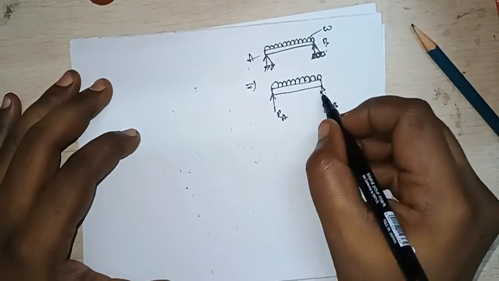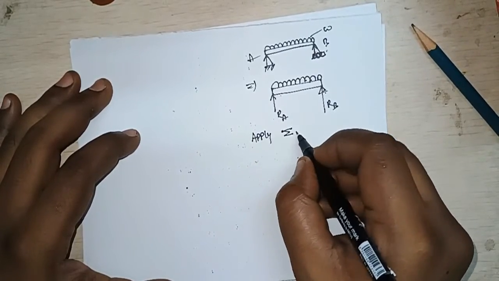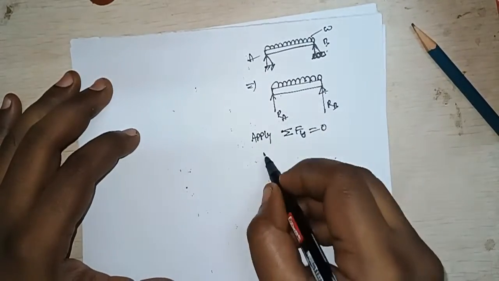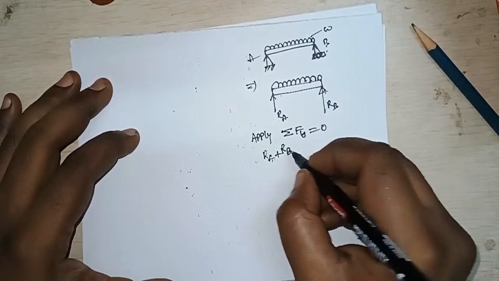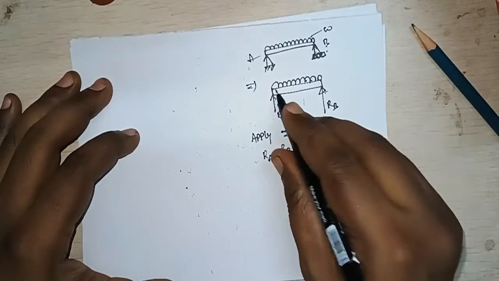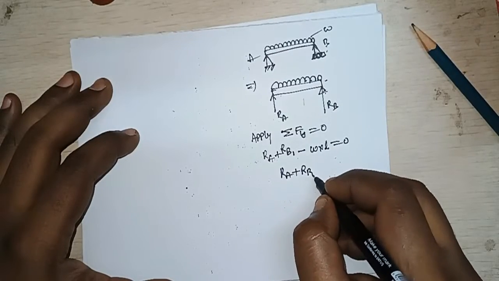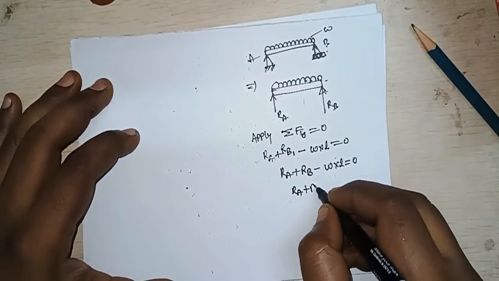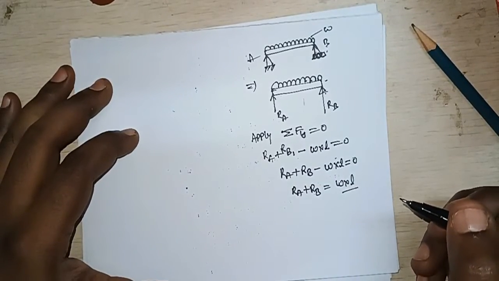Now after doing this, what you have to do, apply sum of Fy is equal to 0. RA is going up, what else is going? RB is also going up, and what is coming down? Minus W into L, W into whole length, is equal to 0. RA plus RB minus W into L is equal to 0. RA plus RB is equal to W into L.